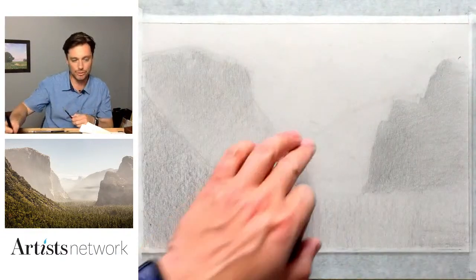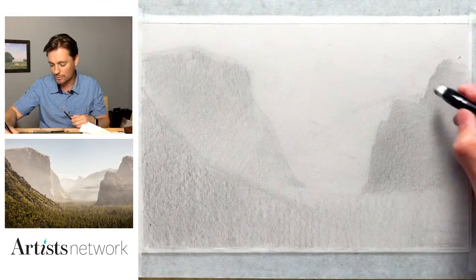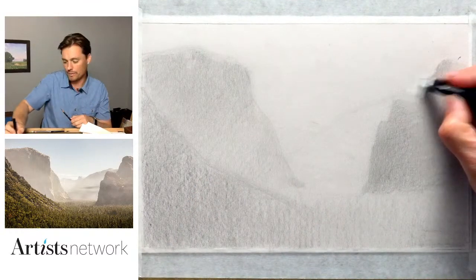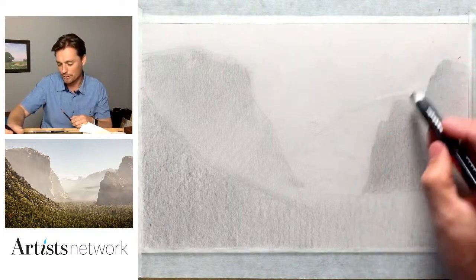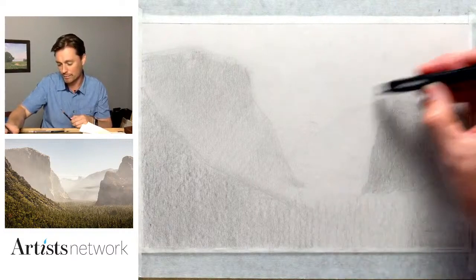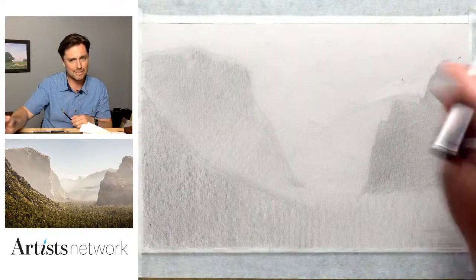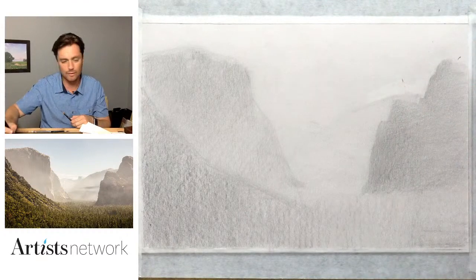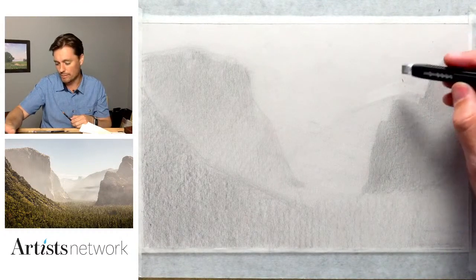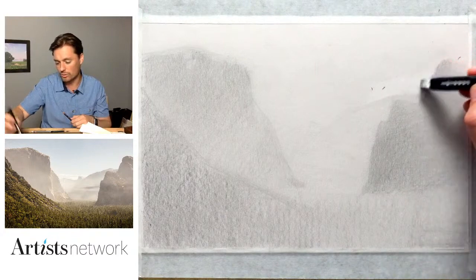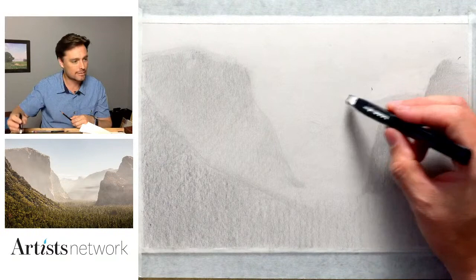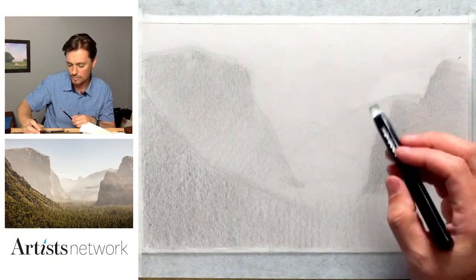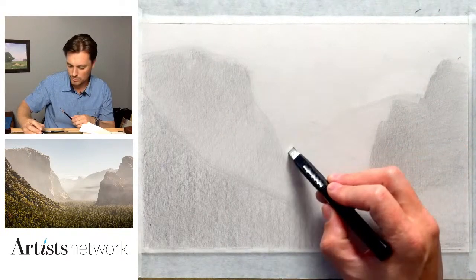So here's what we're going to do: I'm going to actually discover the profile of this hillscape here by doing some negative drawing, building up some of that tone, and then erasing the shape of the sky. Because when I add the white charcoal, I don't want there to be graphite on that section that I add.